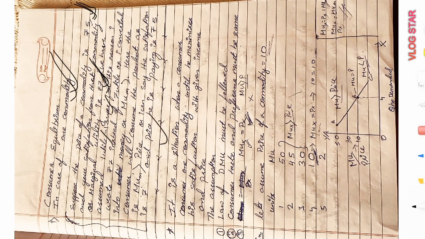The similar nature happens in the case of consumer equilibrium in case of one commodity. It is a situation when a consumer consumes one commodity until he maximizes his satisfaction with a given level of income and price. So a consumer is given a certain price, he has a certain income, and he is given a commodity. Till what level will he be consuming that commodity? Over here, the assumptions are that the law of diminishing marginal utility is followed, and the consumer's taste and preference must be the same. And the last one over here, MUx. Till where is he getting the equilibrium point? Where MUx is equal to Px.